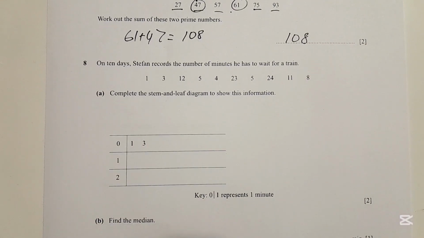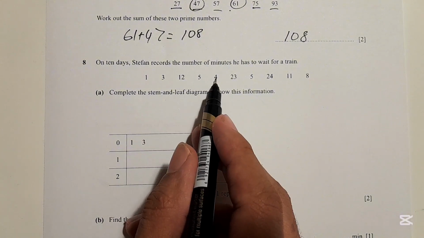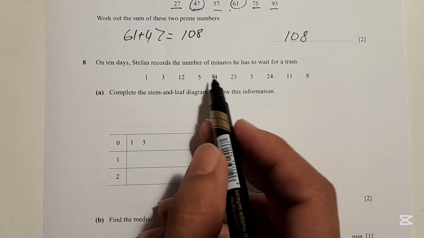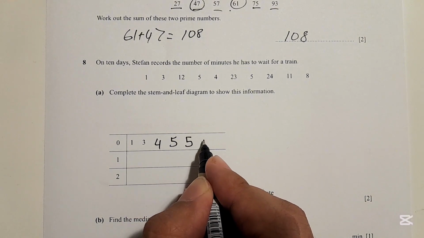Question 8 states, complete a stem and leaf diagram. So we have 1 and 3, then we have 5, 4, 5, 11, 8. So smallest is 4, then 5, then again 5, then 8.